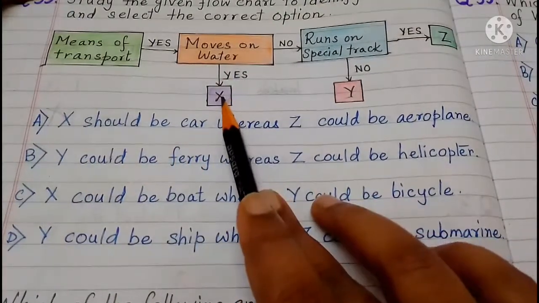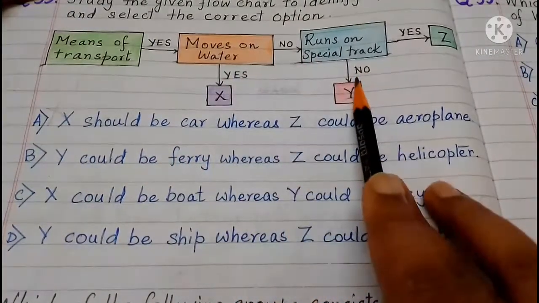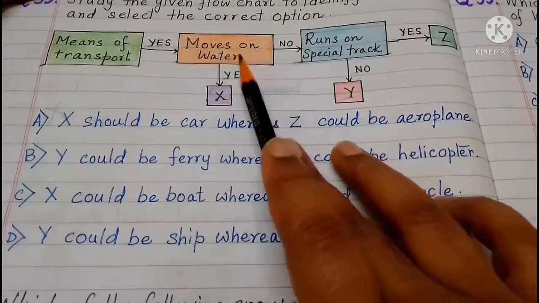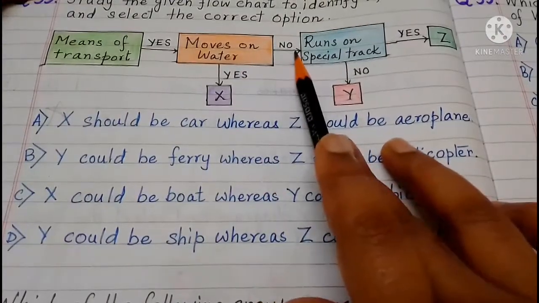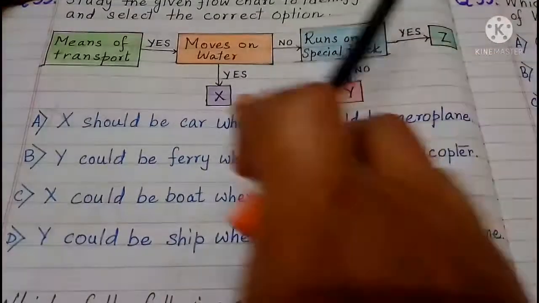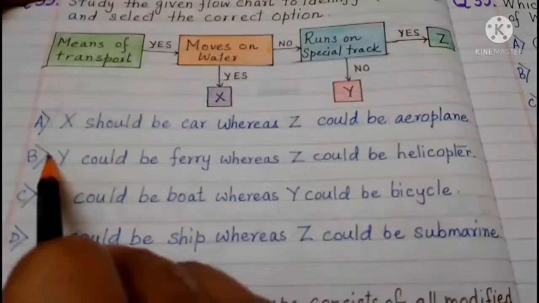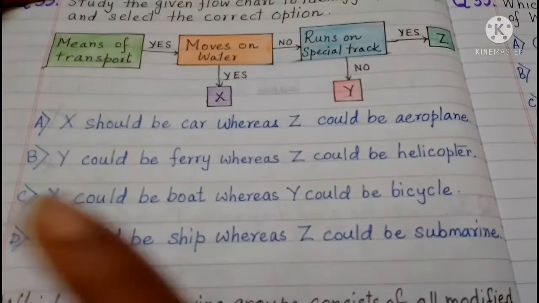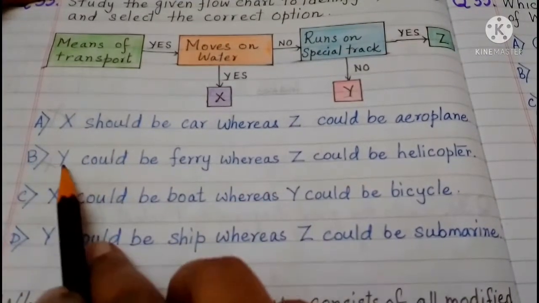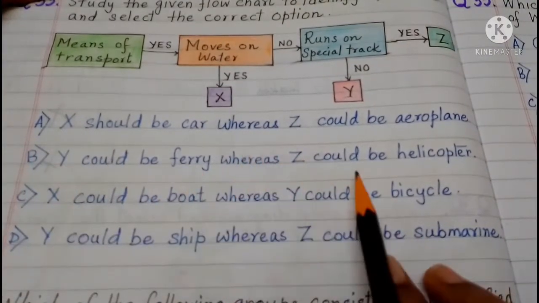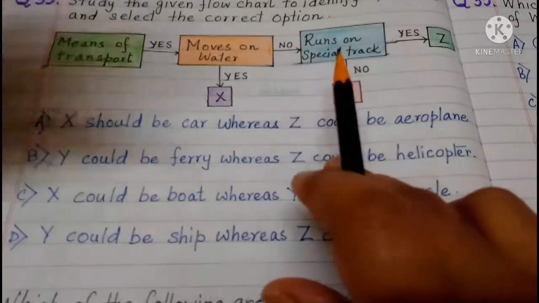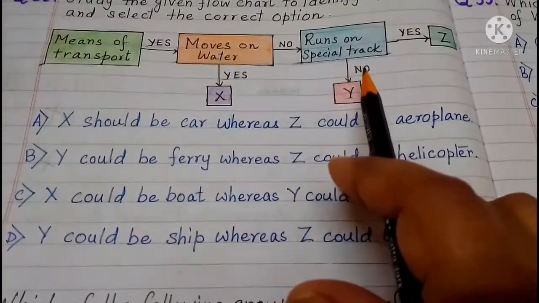It moves on water, but not here. Once you are saying that it moves on water and no, then ferry should not go towards this side. Ferry should come towards this side only. Got it? So this option is also wrong. You cannot take this option. Y cannot be a ferry, and Y doesn't run on a special track also.